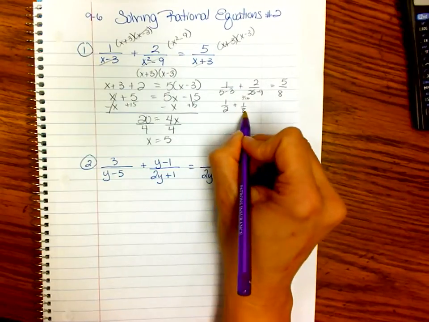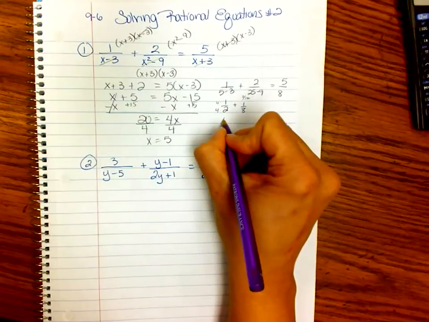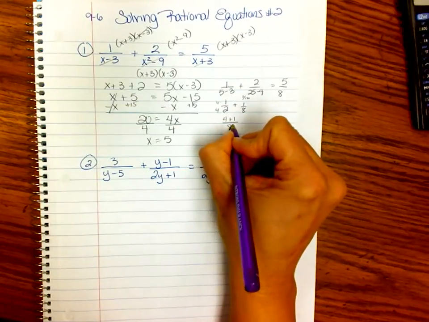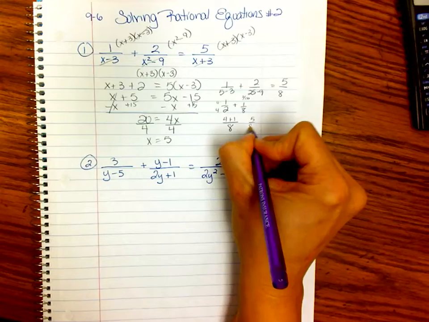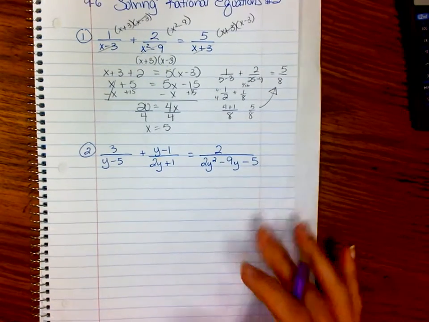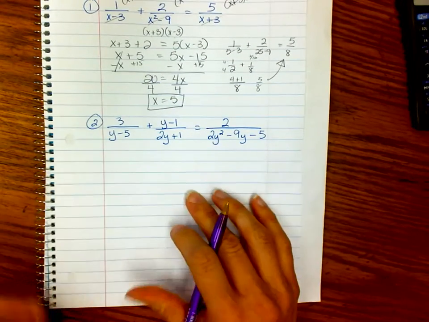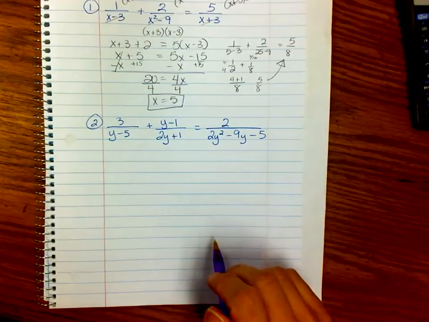And if we change these to get a common denominator, I'd multiply both the top and the bottom by 4. So I get 4 plus 1 over 8, which is 5/8, which is what that is. So now I know that I'm 100% right. X indeed equals 5. I won't check this one, but it's important to check, especially on a test or a quiz. You want to do that.